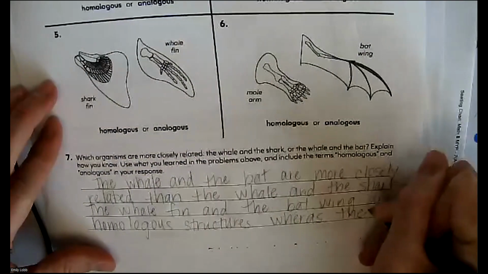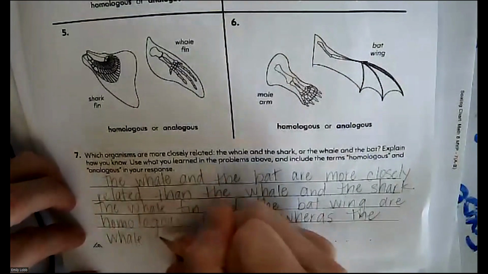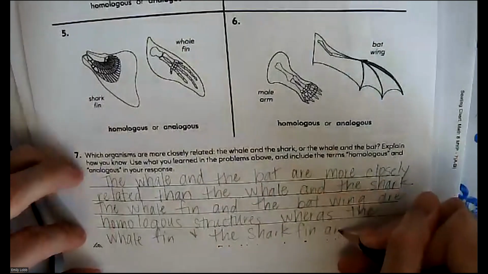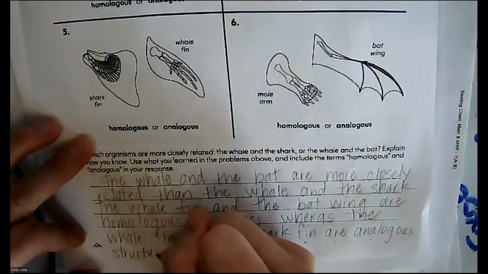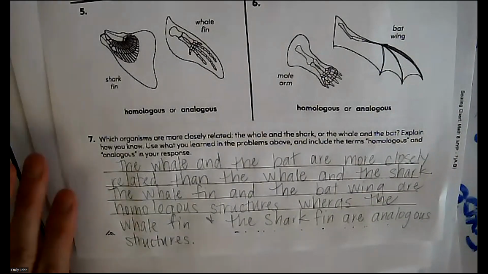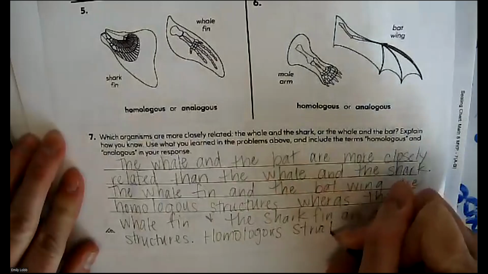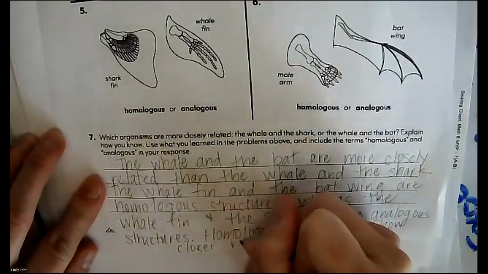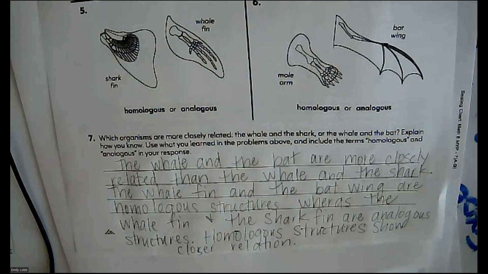Whereas the whale fin and the shark fin are analogous structures. The other part that you should probably share is that homologous structures show closer relation. I know that's a lot, because we're writing in full sentences and answering the questions completely.